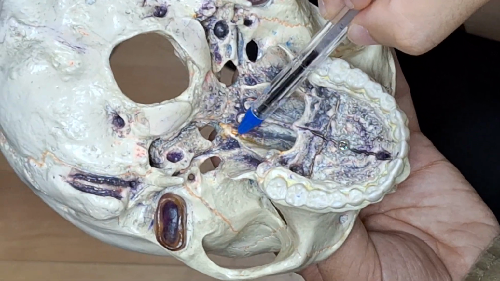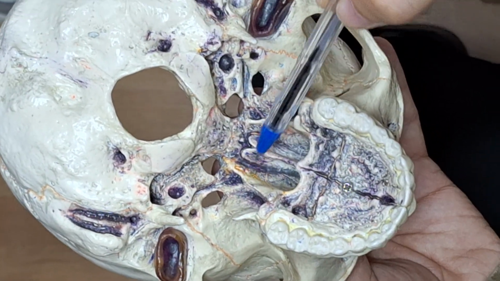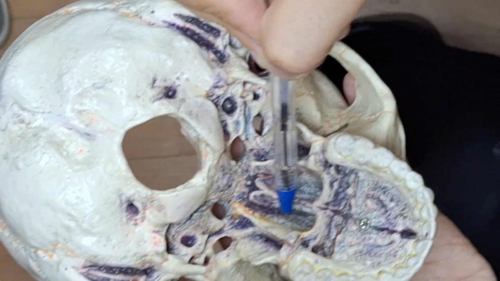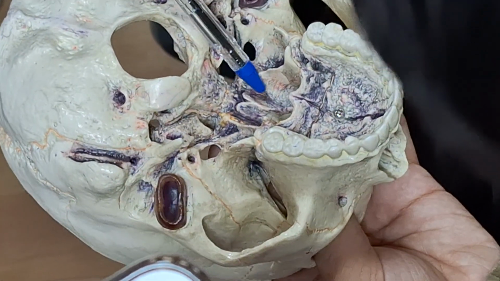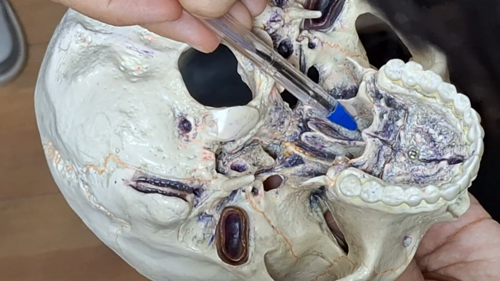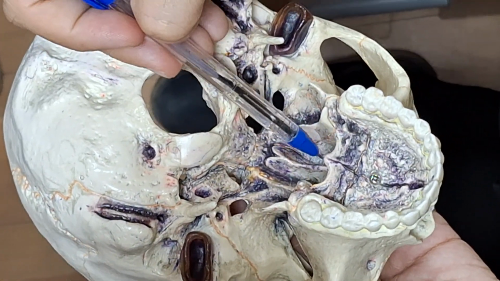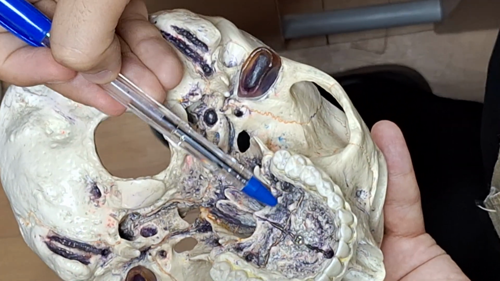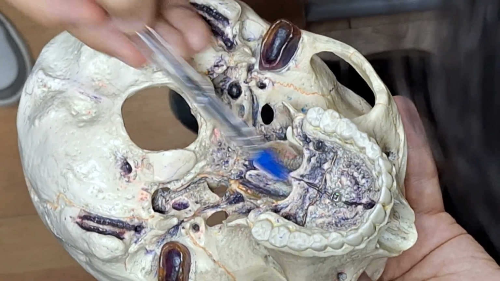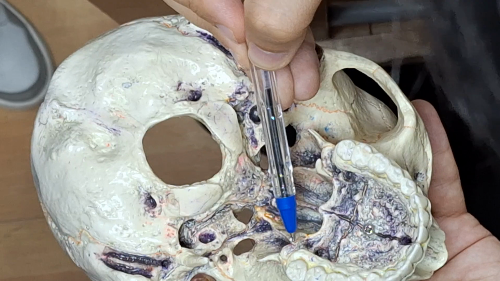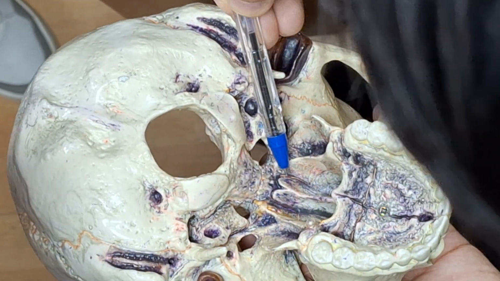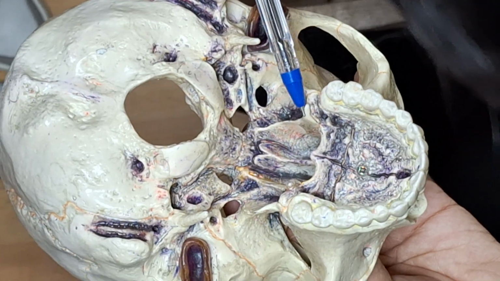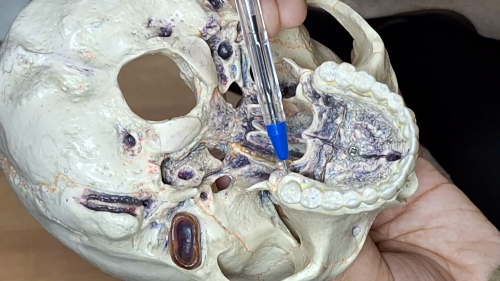Anterior to the medial plate, look at here, it is the medial plate. Anteriorly, we have the perpendicular plate of palatine bone. Here, the horizontal plate of palatine bone. Here is the hamulus of the medial plate. The medial plate inferiorly makes the pterygoid hamulus at this area and at this area.